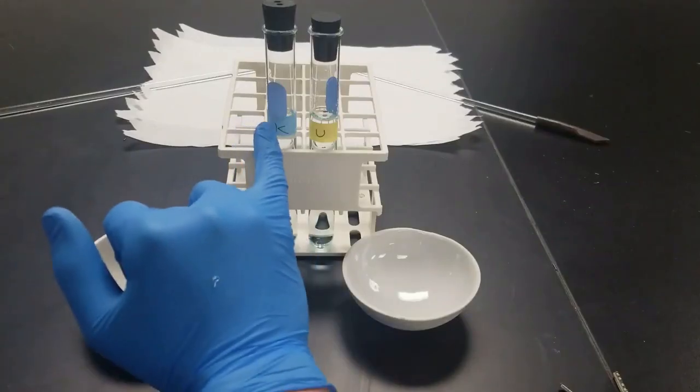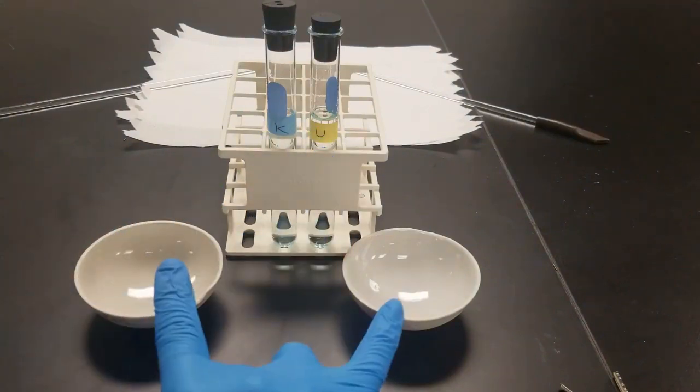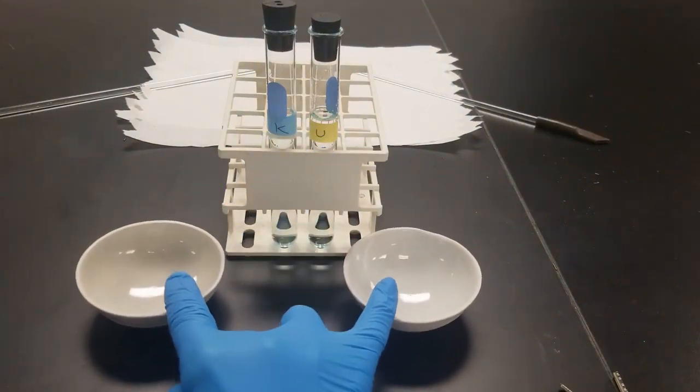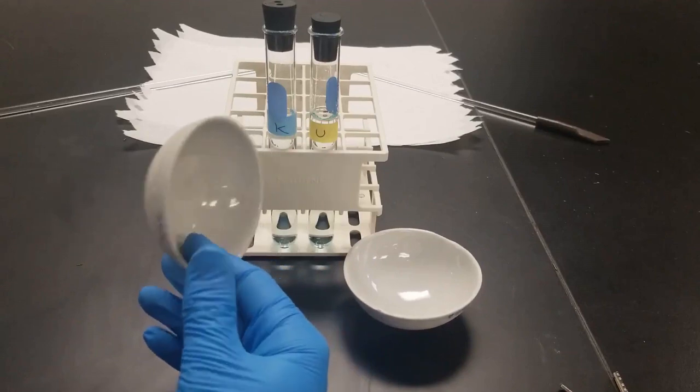All right, so first up, I've got my known and my unknown right there. I'm going to put 2 mils of each into one of these evaporating dishes.